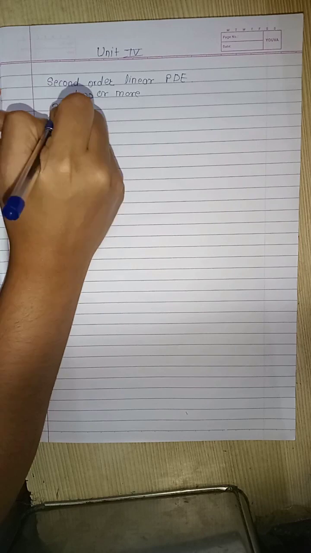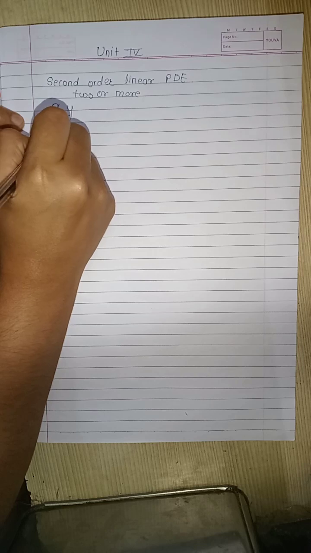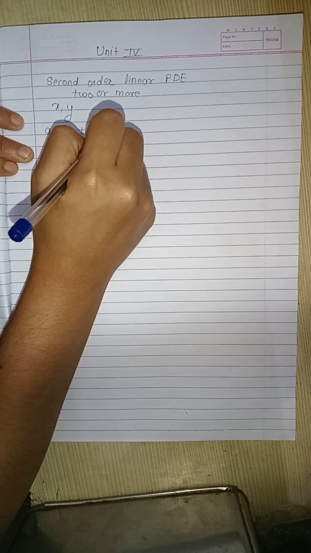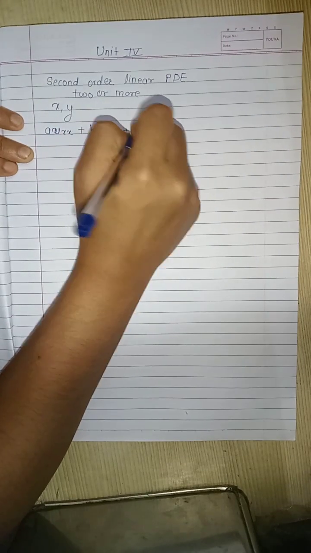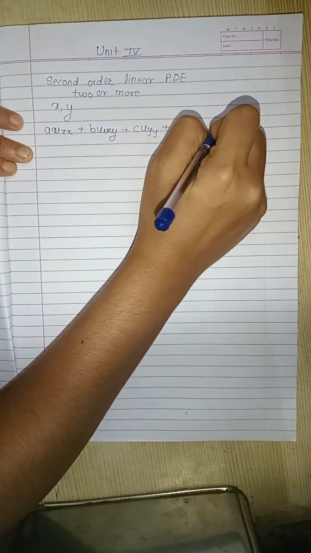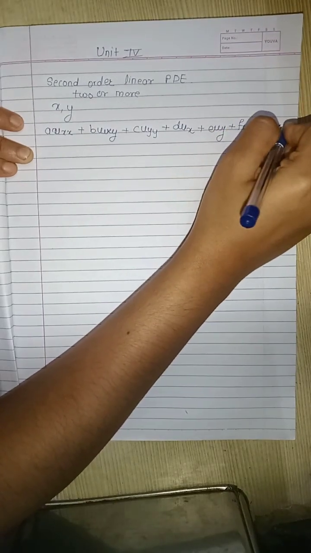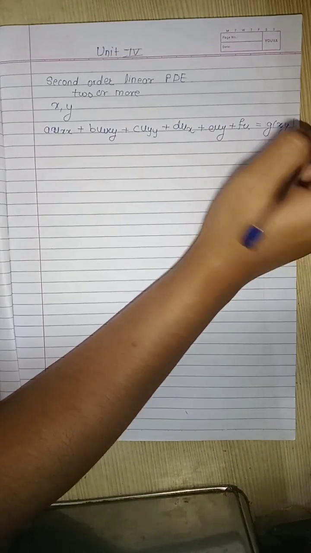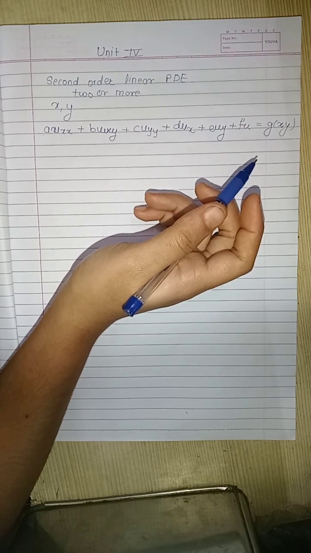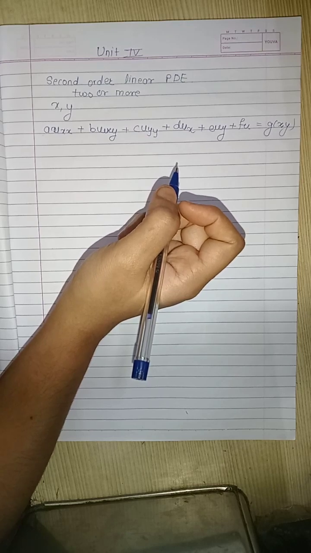So if we consider it in the two variables, that is x comma y, then it is represented as a uxx plus b uxy plus c uyy plus d ux plus e uy plus f u, which is equal to some another function g of x comma y. Okay, so here a, b, c, d, e, f are nothing but just constants, and they cannot be all zero because we want a second order linear differential equation.